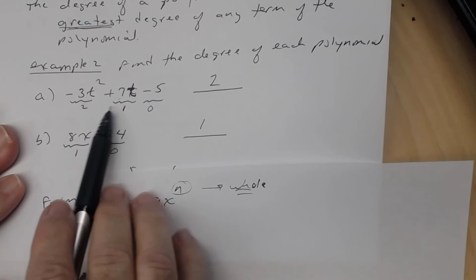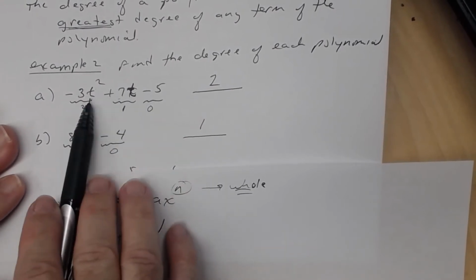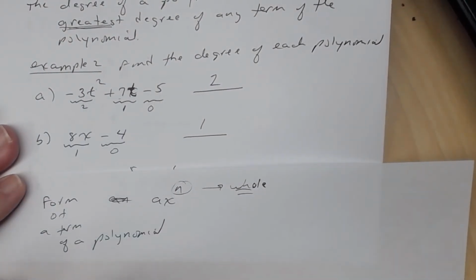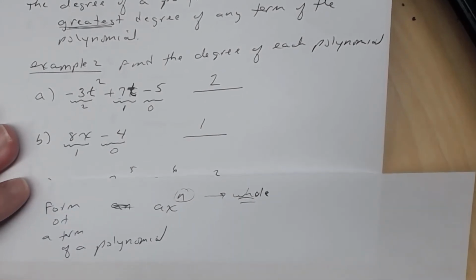So again, to find the degree of a polynomial, you've got to look at each term, state the degree of each term, and then pick the one that's the largest. Pick the number that's the largest degree.